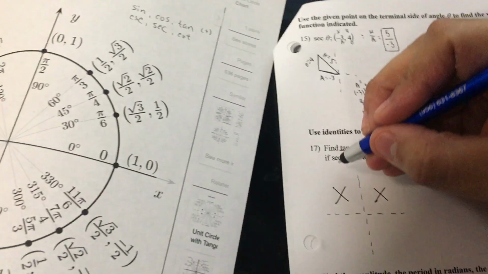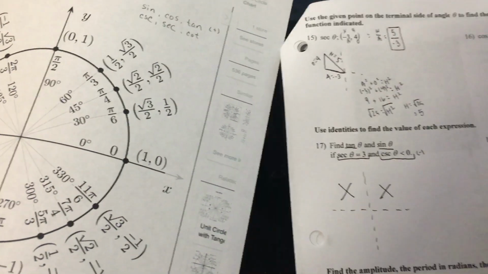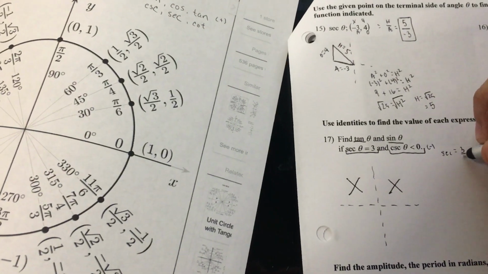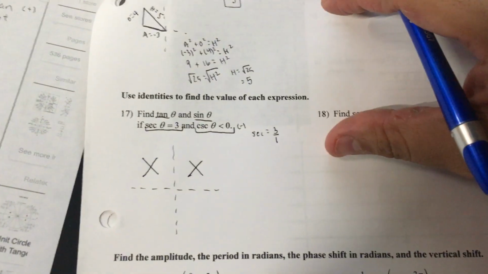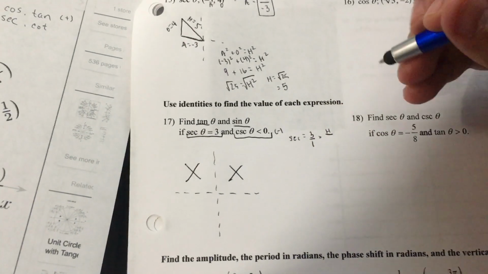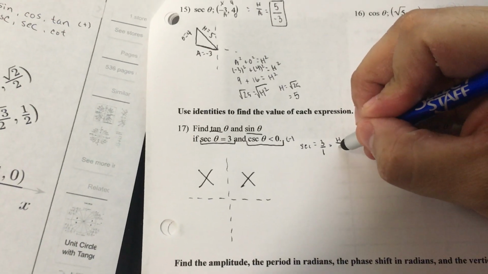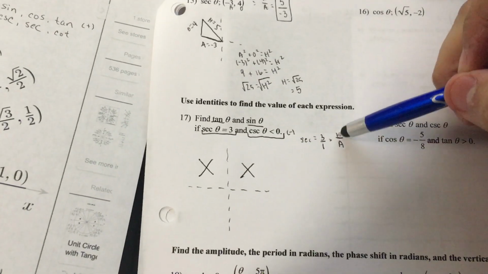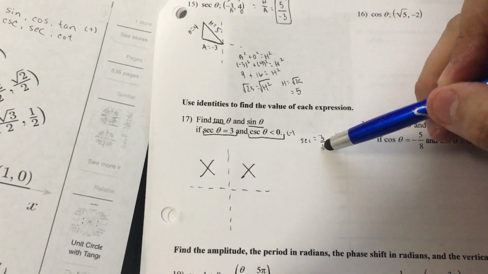Okay, now I'm going to go ahead and break down this piece of information. So my secant, they told me, is equal to 3, which we can go ahead and write as 3 over 1. Okay, and we know secant is h over a. Sorry. So I know my h is equal to 3 and my a is equal to 1.